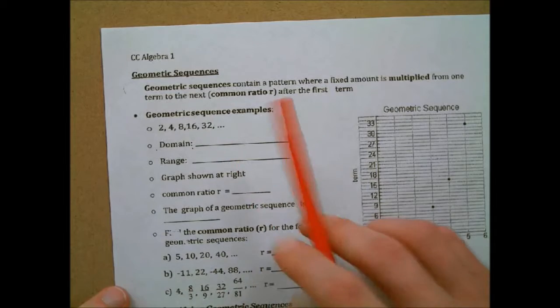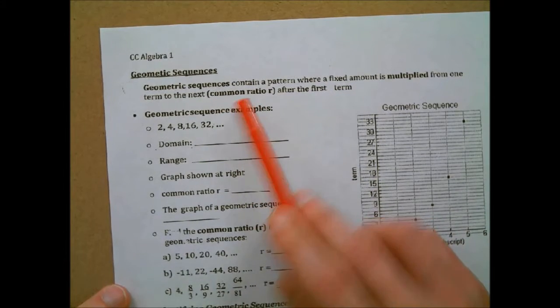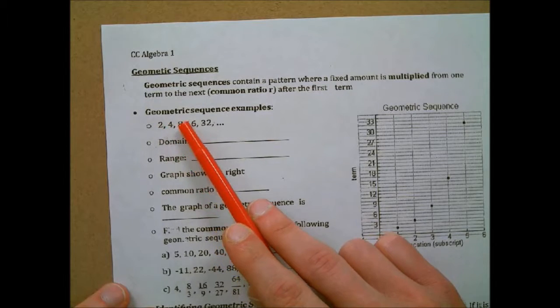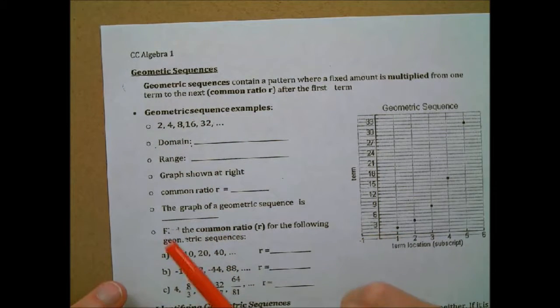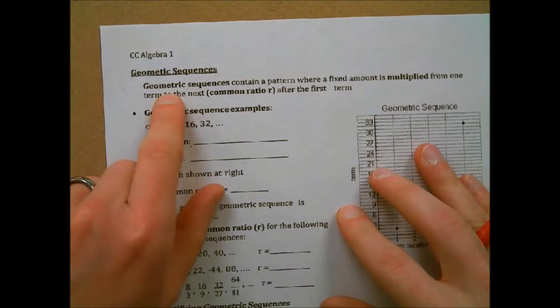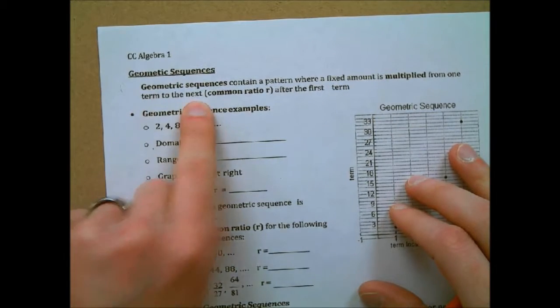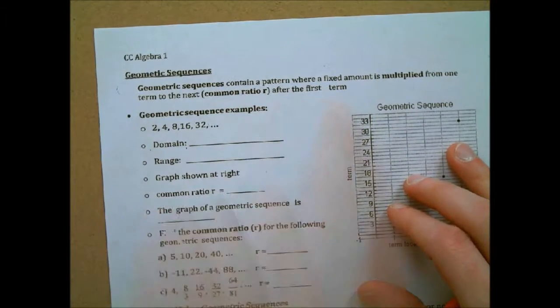So in common, right? In other words, these numbers all have an r that you can multiply by to get to the next term. That's that common ratio. So again, a geometric sequence contains a pattern where a fixed amount is multiplied from one term to the next. That's your common ratio r after that first term.